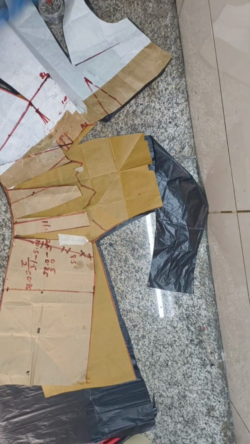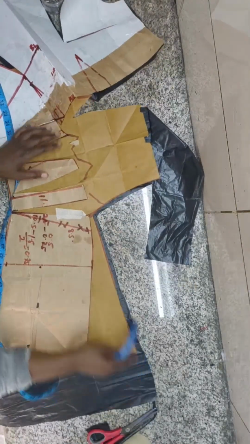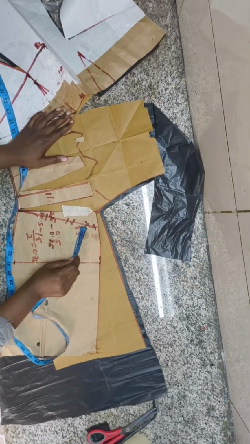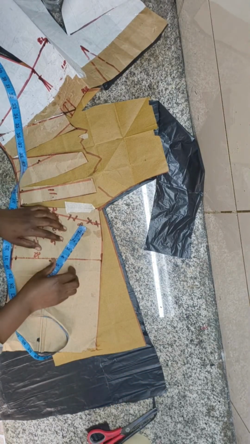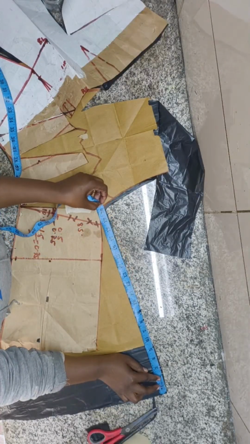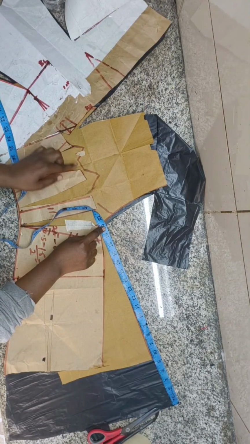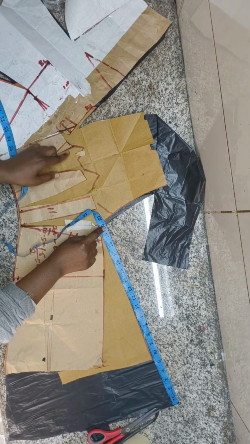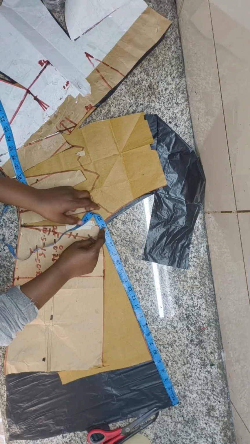So now, to get the part I'm going to put on this line, I have to add this length up to here, which is 20 inches, plus I measured all this was 4.5 inches.